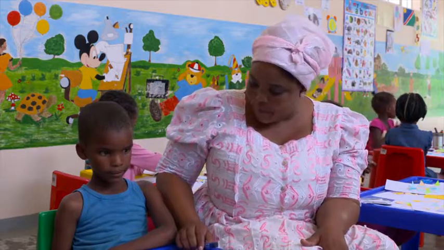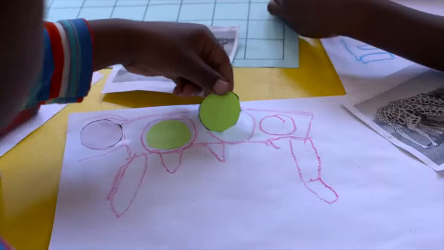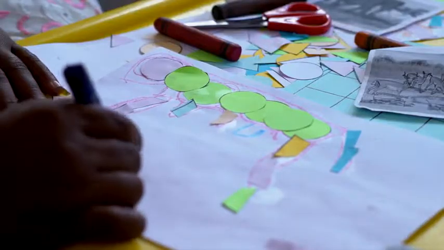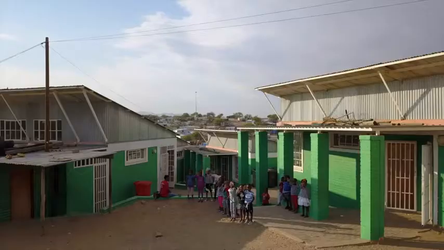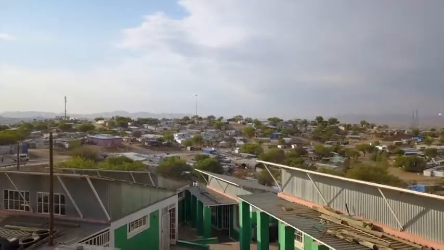Thank you. Look at all the creative and imaginative animals that the children have made. This is a lion. When everyone has finished having fun, it's time to tidy up and for the children to go home.